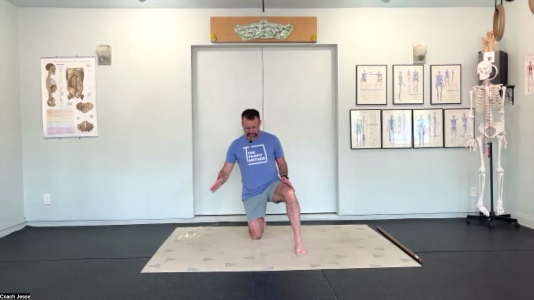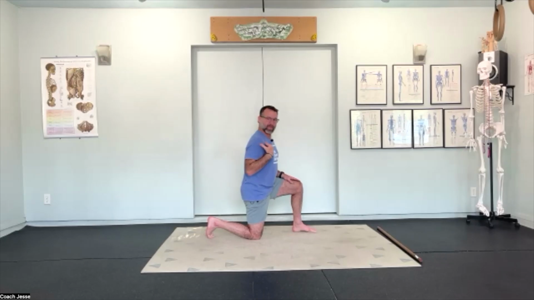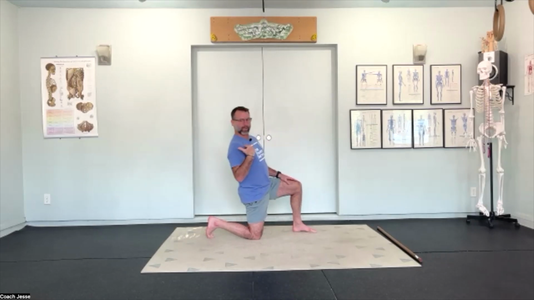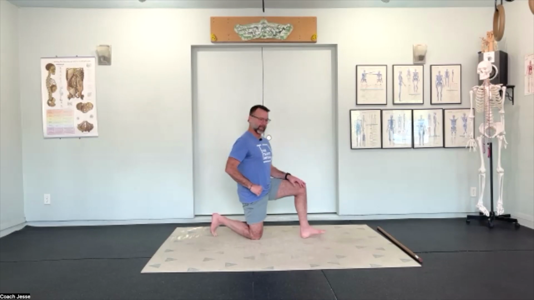So half kneeling position, I want the knee to be directly under the hip, directly under the shoulder, directly under the head. I don't want to lean forward or lean back. I want to try to have a nice stack over that knee. And we're going to come back and focus on that pelvic tilt. But now, since we're in a split stance, we're only going to be able to work one pelvis at a time.